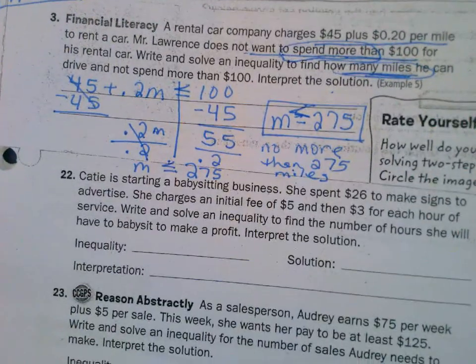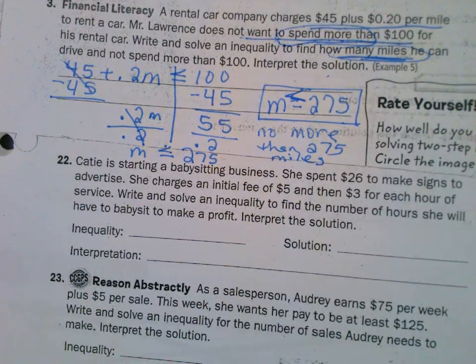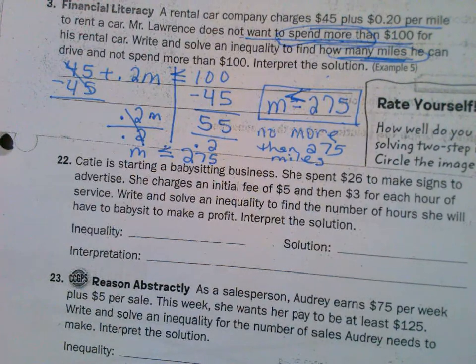Okay, try 22 on your own and see if you can come up with the correct inequality for it.